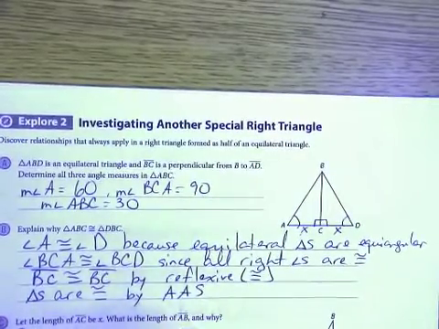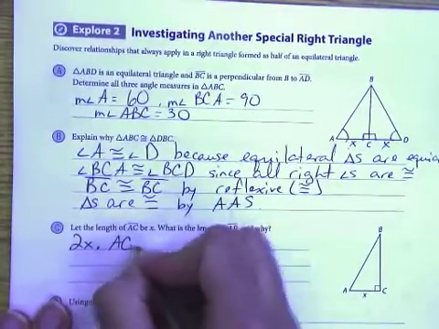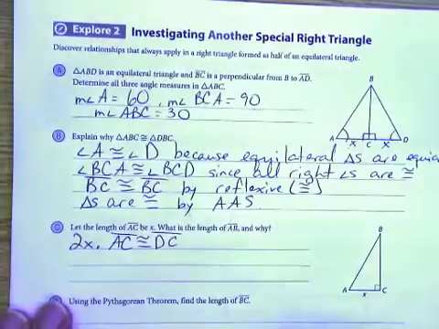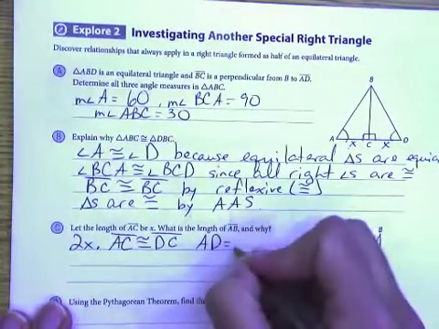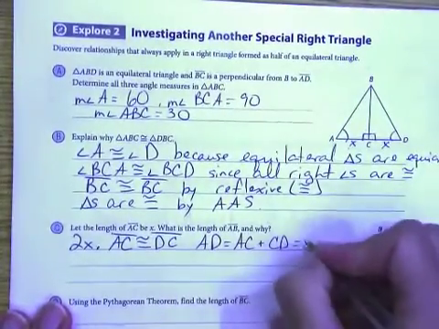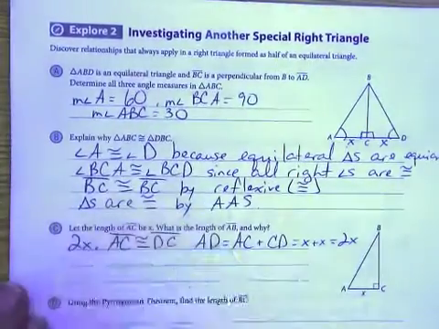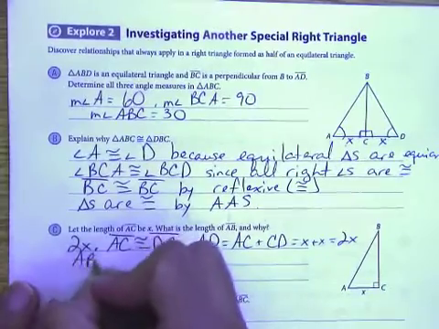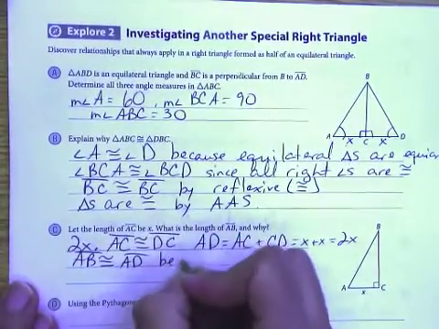Okay, so why is it 2x? Once again, AC is congruent to DC. AD equals the length of AC plus the length of CD, which is x plus x, which is 2x. Triangle is equilateral, so I know AB is congruent to AD.